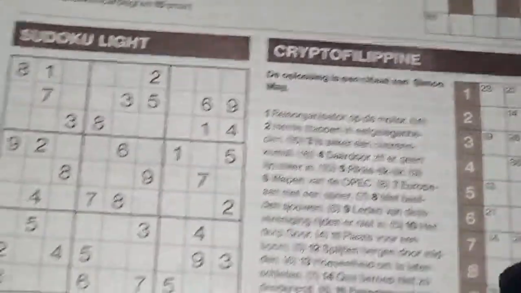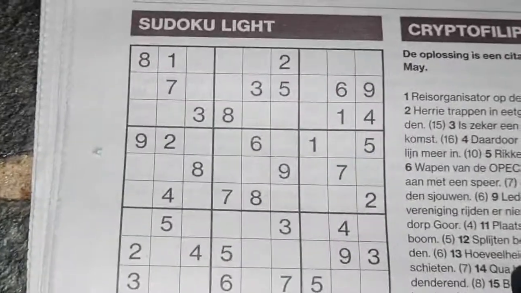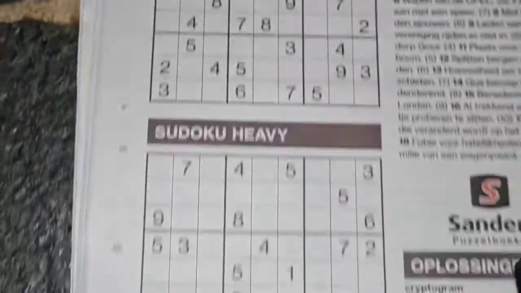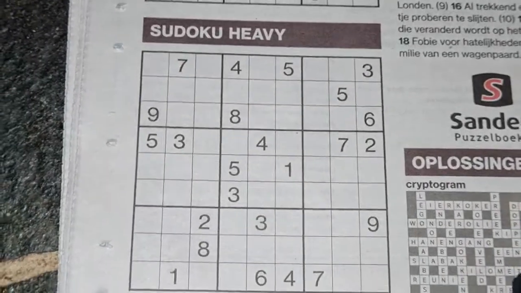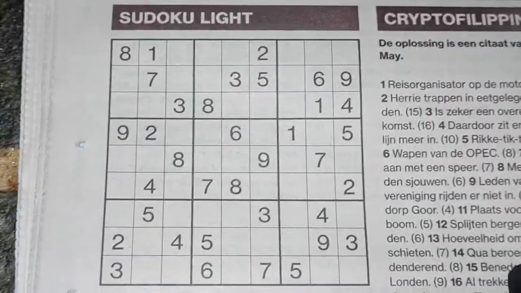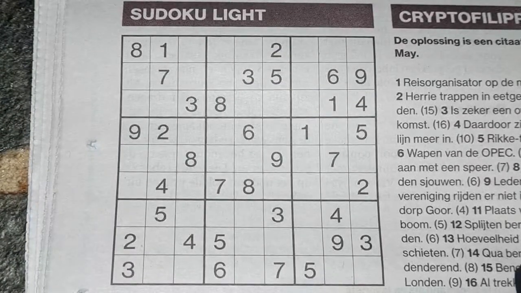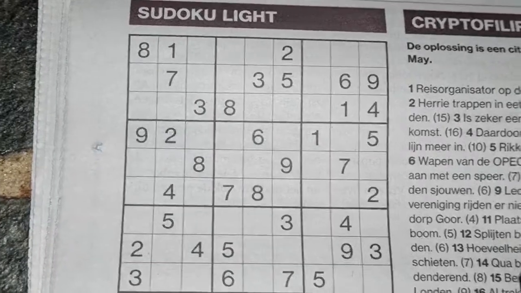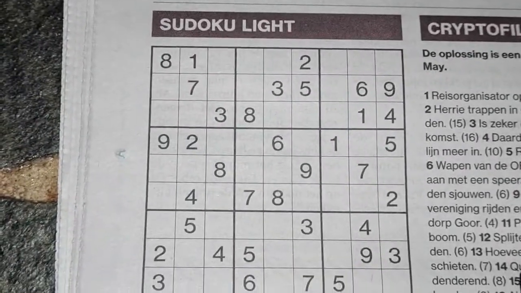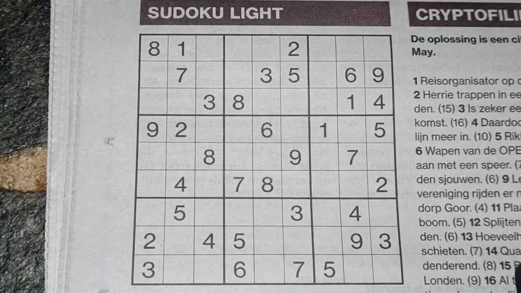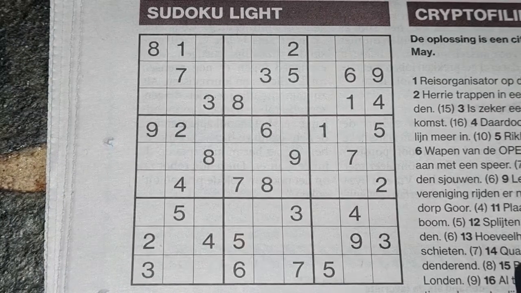We have here two regular Sudokus, a Sudoku Light and a Sudoku Heavy. These two are the Sudokus you want. Yes, what you want are these two Sudokus to solve. And the first one I will solve is a Sudoku Light.